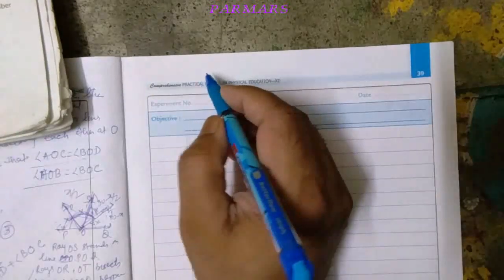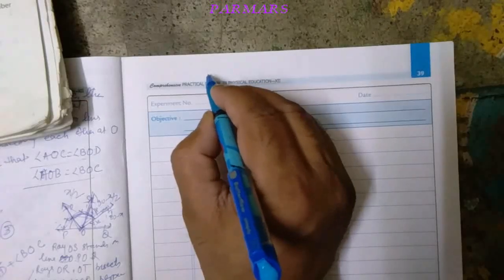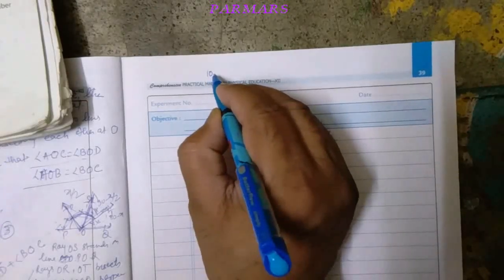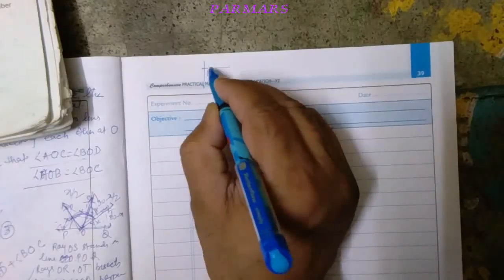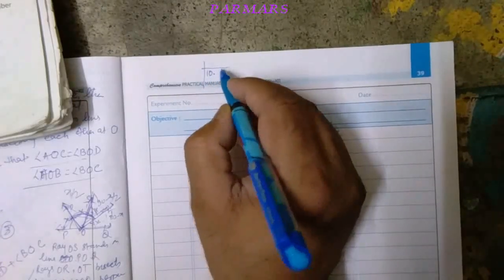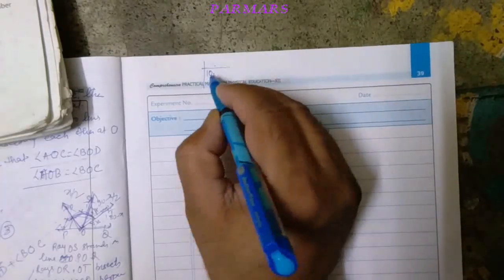By mistake I had said it is a terminating decimal, 10 point something. The square root of this number is not terminating; actually it is non-terminating and non-repeating.